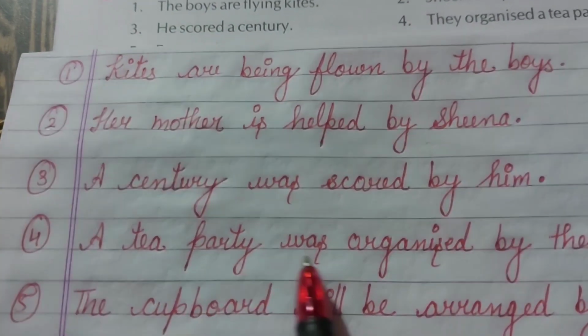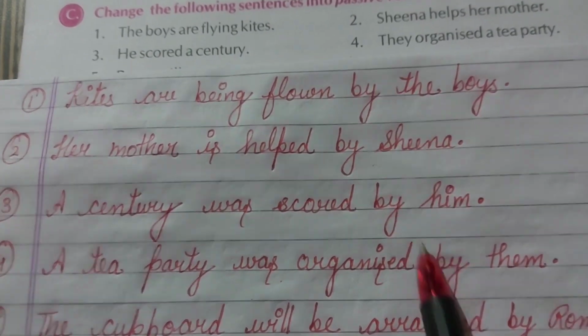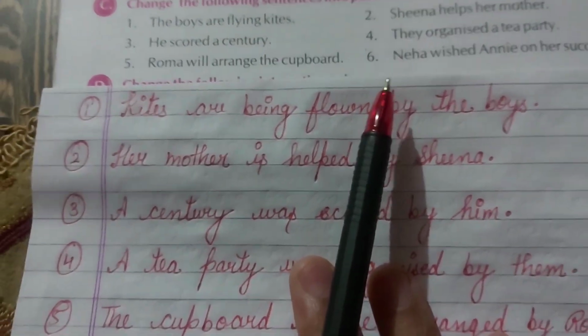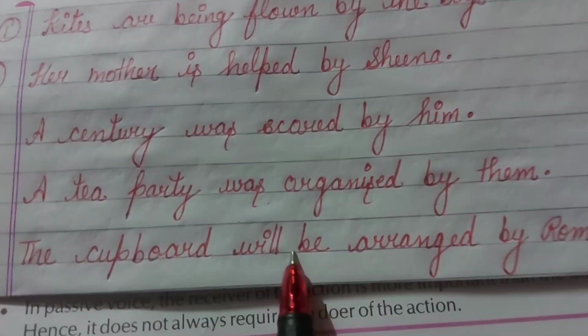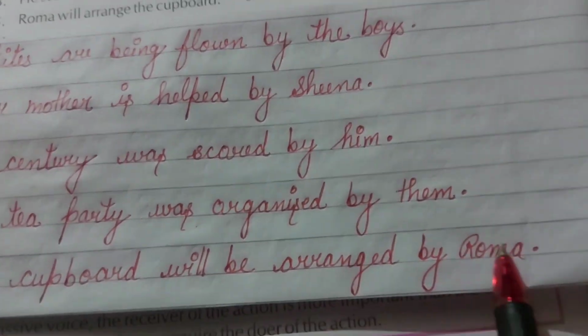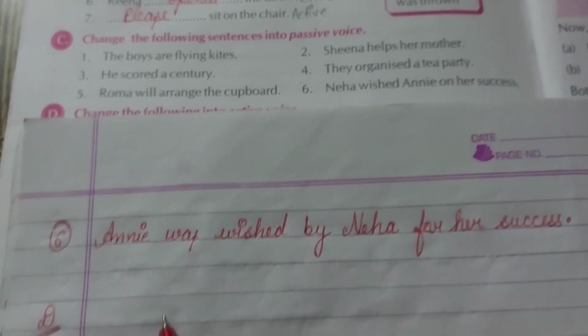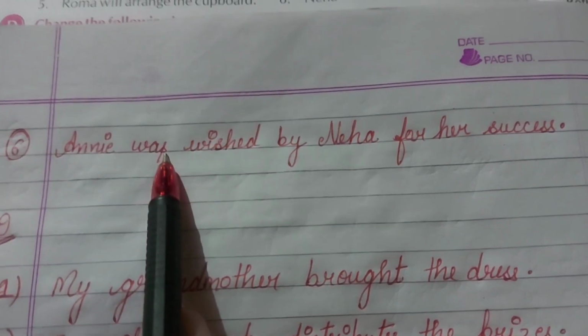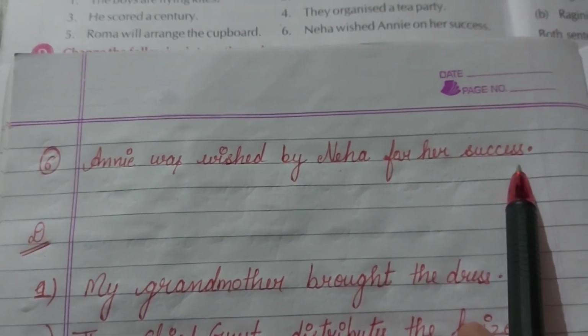A tea party was organized by them. "They" changes to "them". Next is Roma will arrange the cupboard. So the cupboard will be arranged by Roma. Neha wished Annie on her success. So it changes to Annie was wished by Neha for her success.